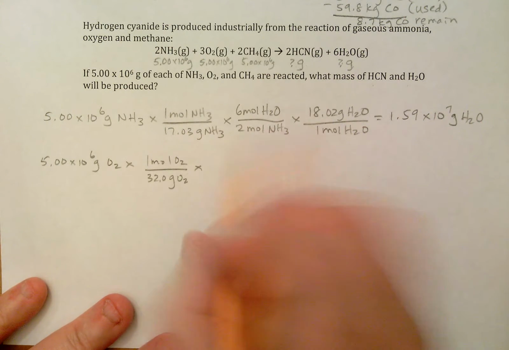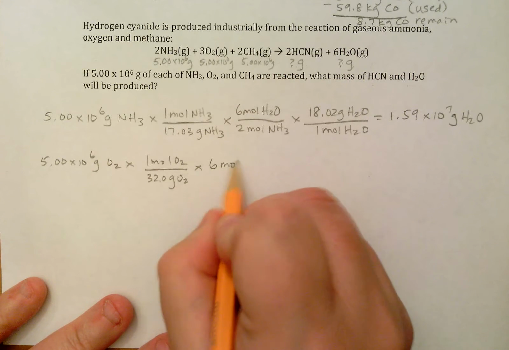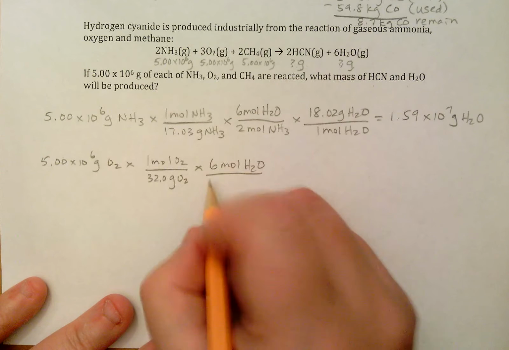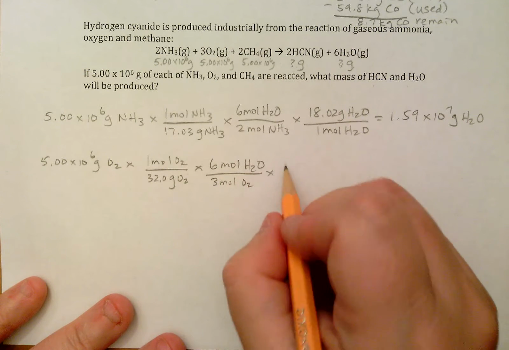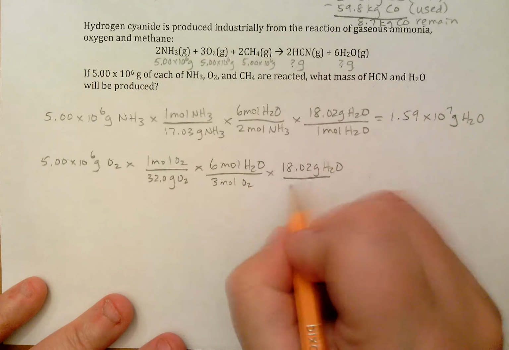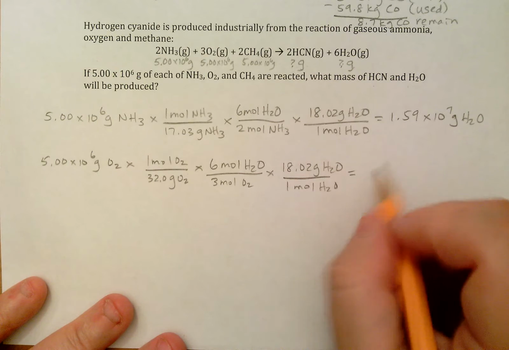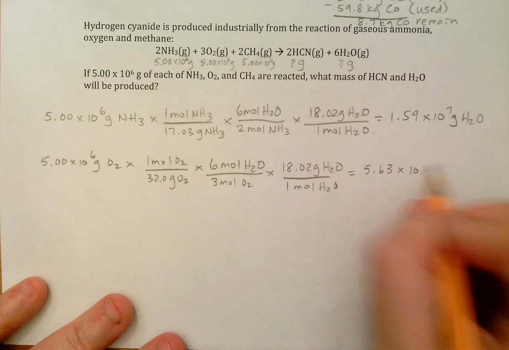So I still have 6 moles of H2O, and I have 3 moles of O2 here. Then I have 18.02 grams of H2O is 1 mole of H2O. This is the molar mass. And when I calculate this out, I get 5.63 times 10 to the 6th grams of H2O.